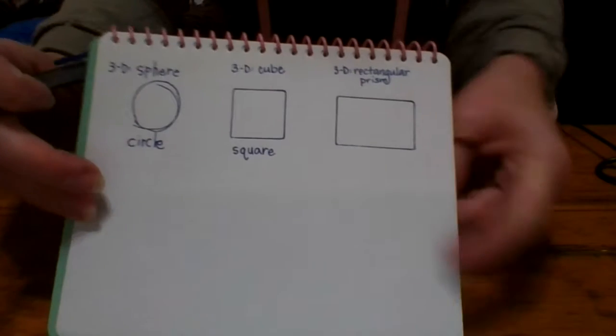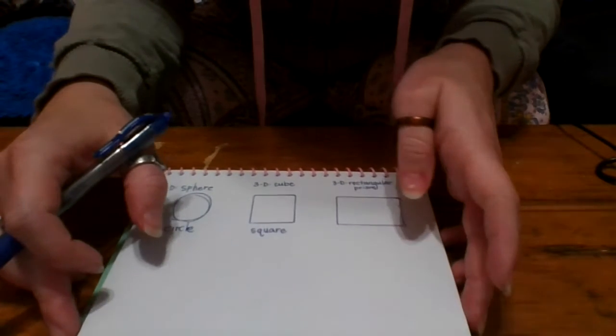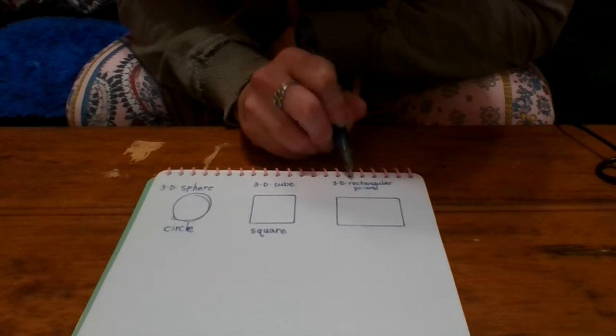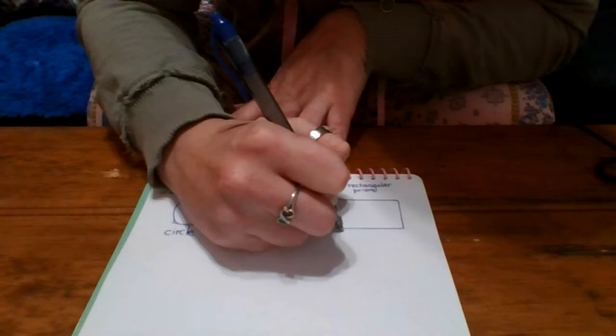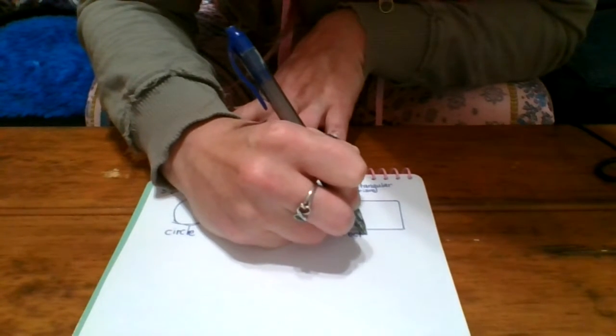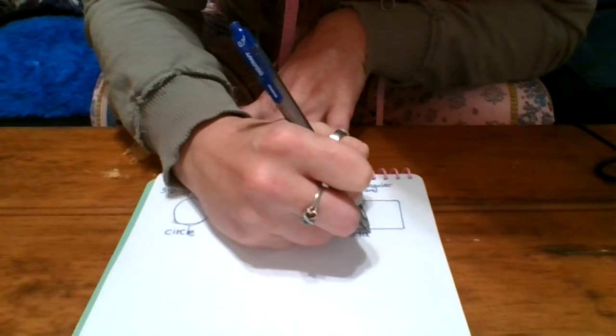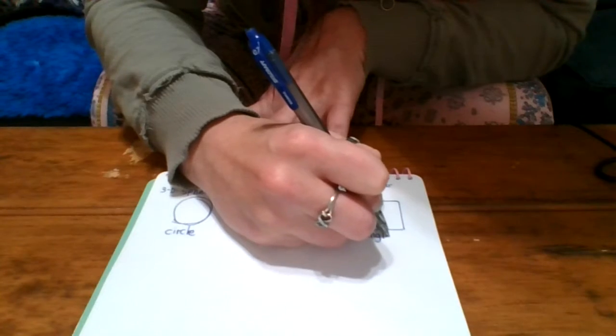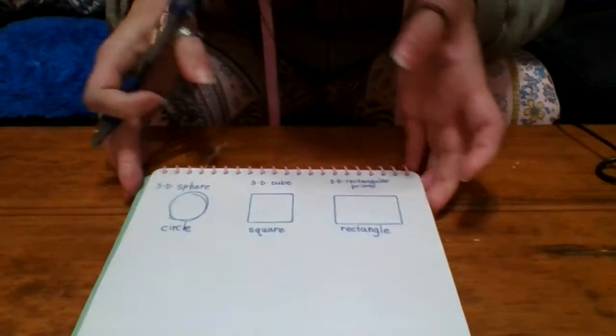That's right, I got a rectangle. I'll give you a hint with a couple of these. The flat shape is in the name of the three-dimensional shape. So like this one, rectangle, rectangular prism, rectangle. Very good. So rectangle, there's our 3.